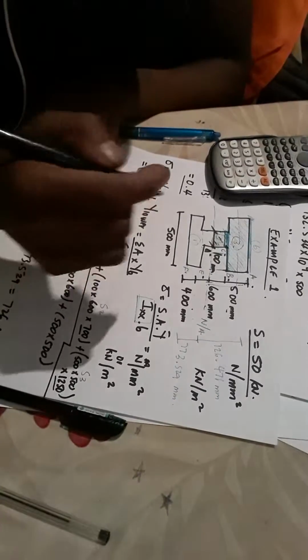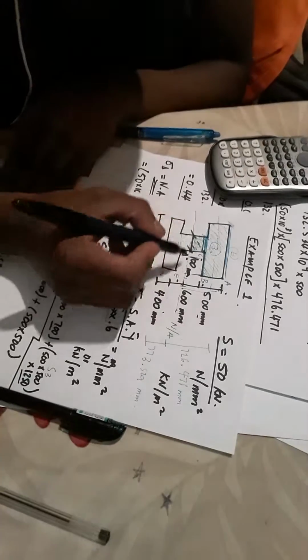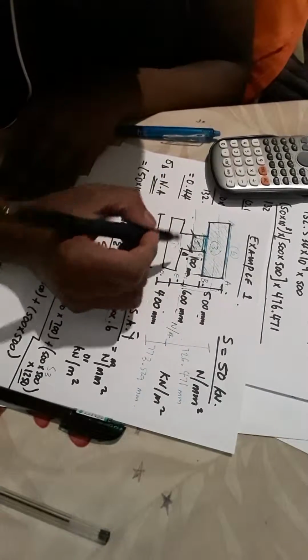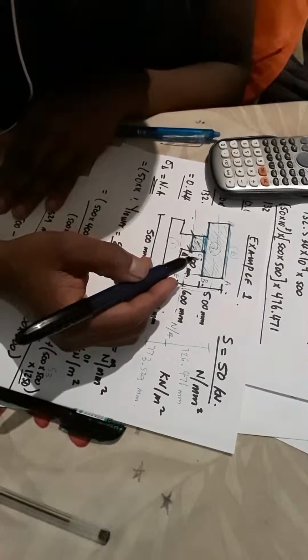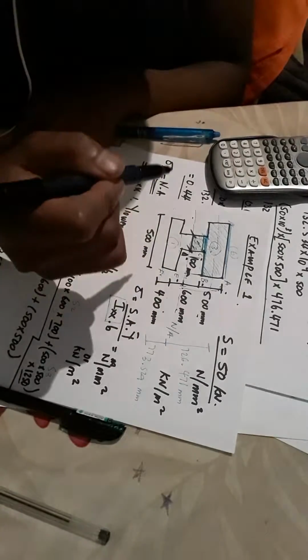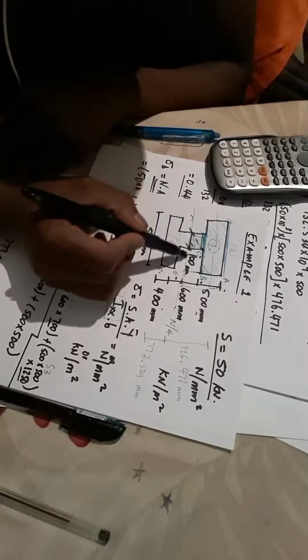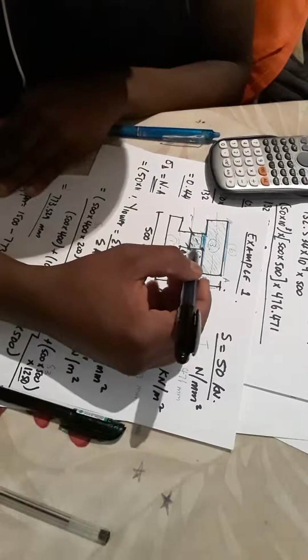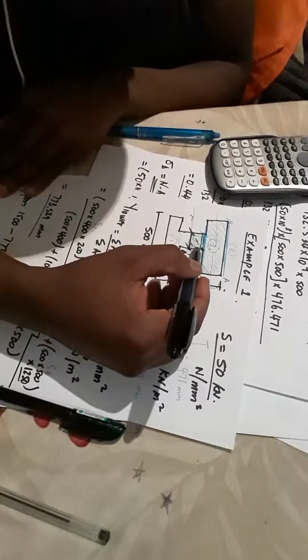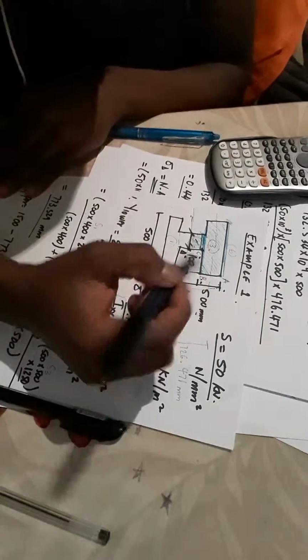Again, y dash bar is the distance from the neutral axis to the center of the shape that gave you the area above the point of contact. We are already at the neutral axis, so we simply divide this height by 2 to get y dash bar.